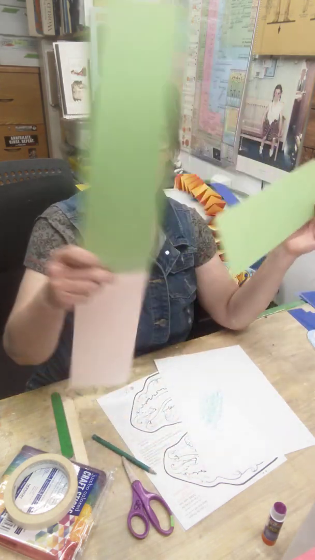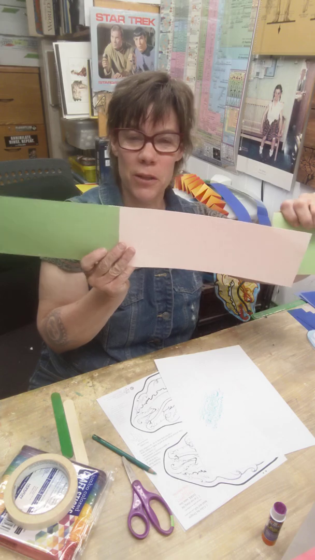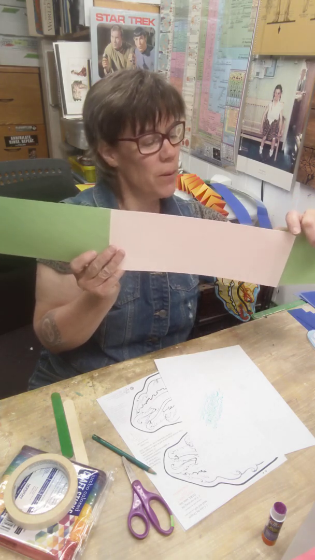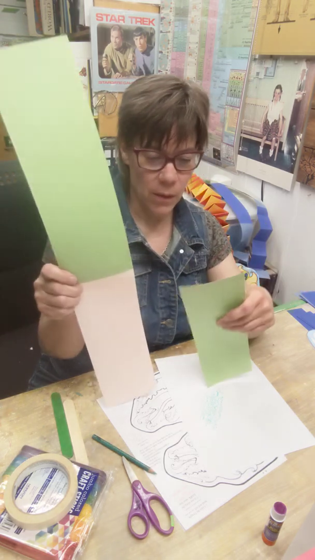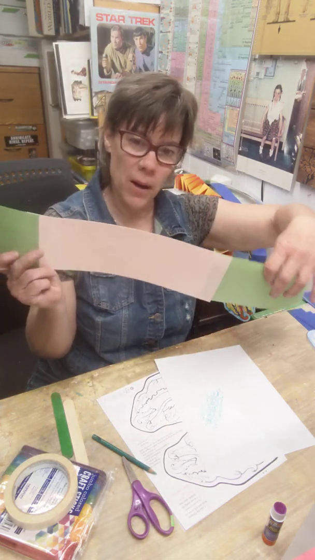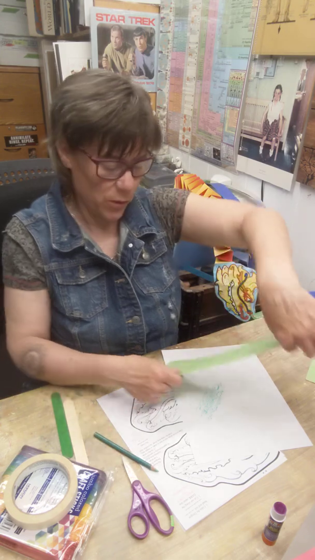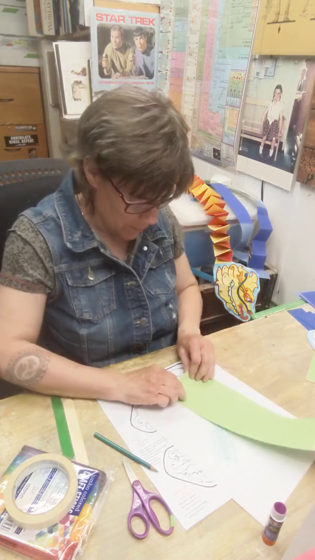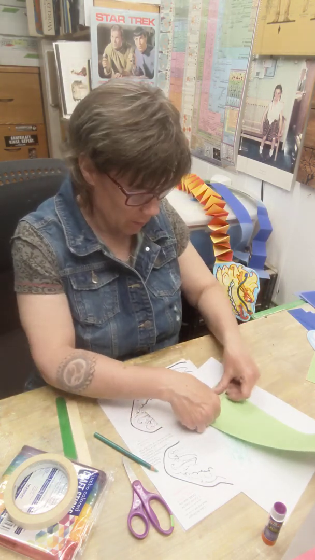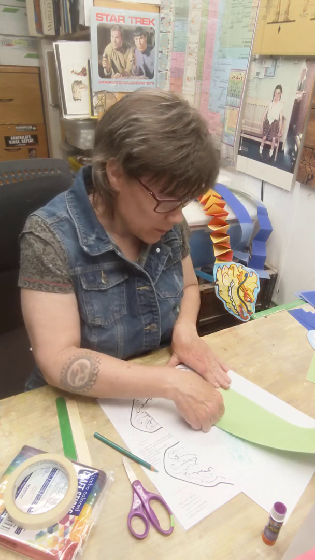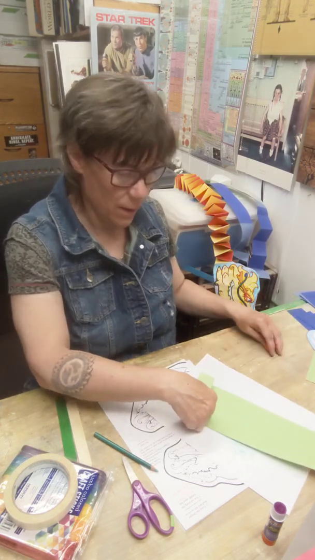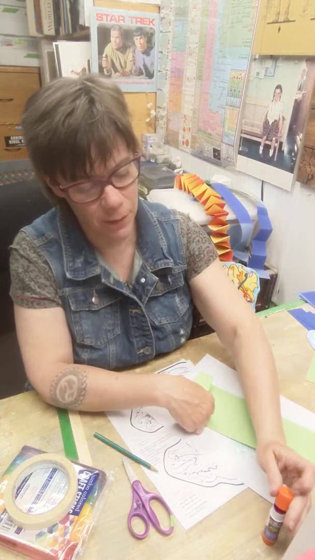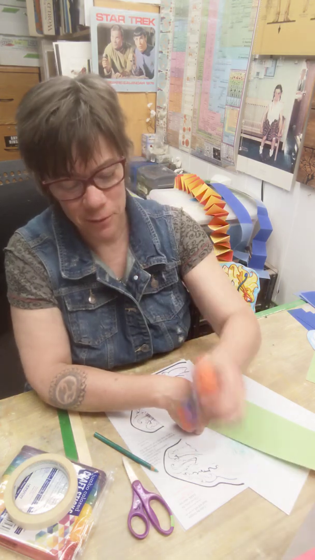So 3 of these 12 inch strips. So your average construction paper, 12 by 9. So 3 of those strips is going to make a perfectly good body, and the accordion fold is simply folded over as neatly as you can. And then flip it. Fold it over again. Oh, and don't leave these unattended and drying out.